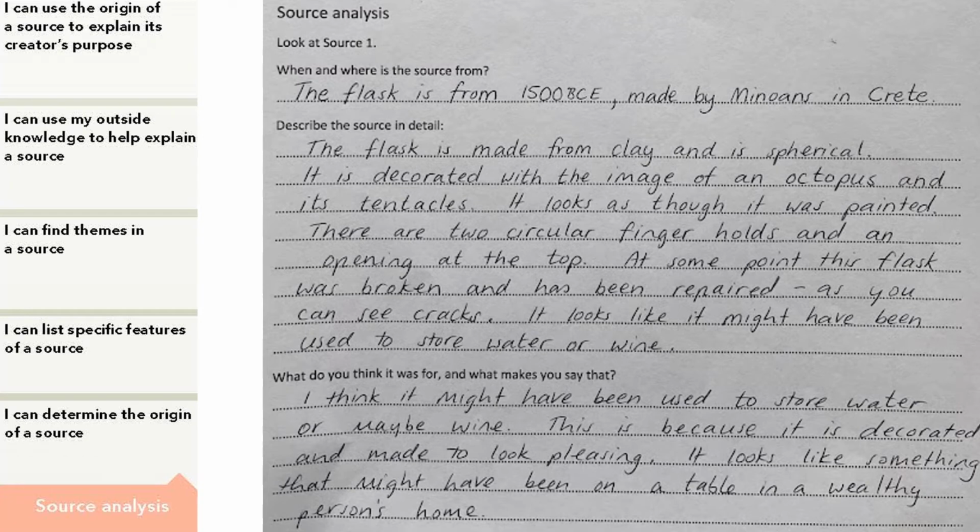So what I'm going to do is go through this and highlight every skill that they've shown, and then we'll stop when we get to bits that they haven't done. Okay, so can they determine the origin of a source? So the question is when and where the source is from. The flask is from 1500 BCE, made by Minoans in Crete. So they have determined the origin. So yes, they can do that. So we're up to this one so far.